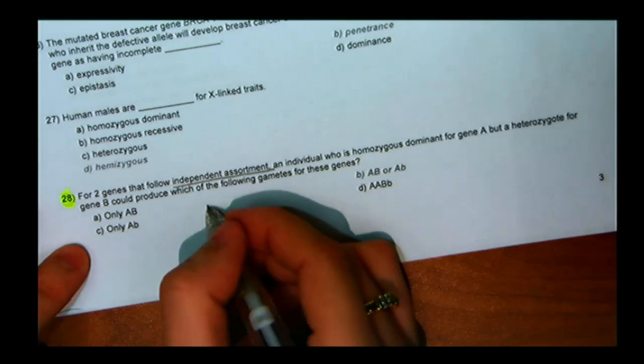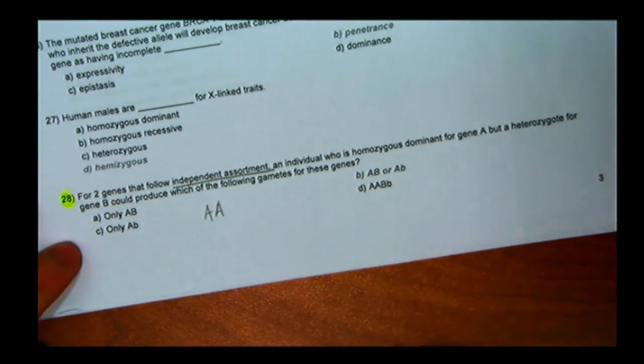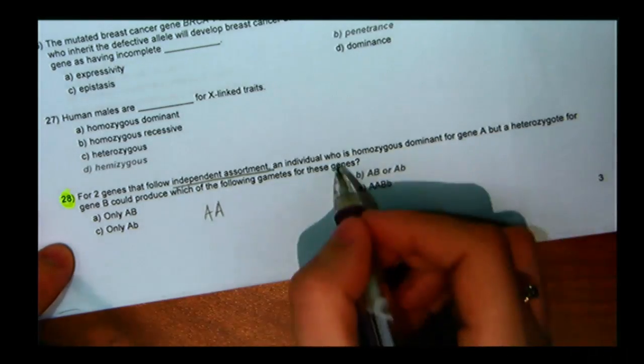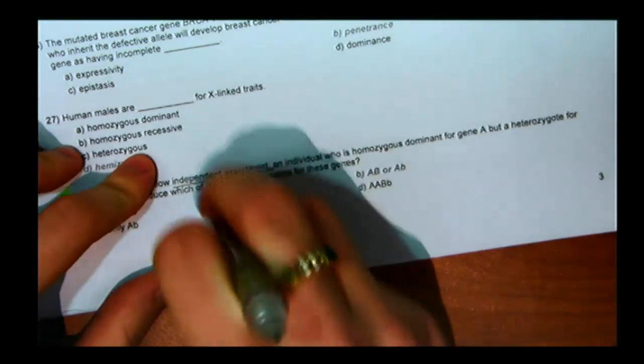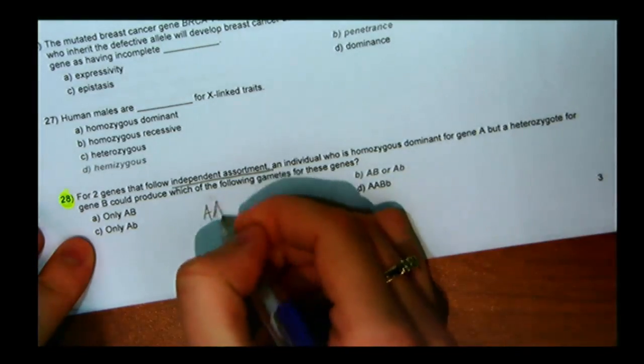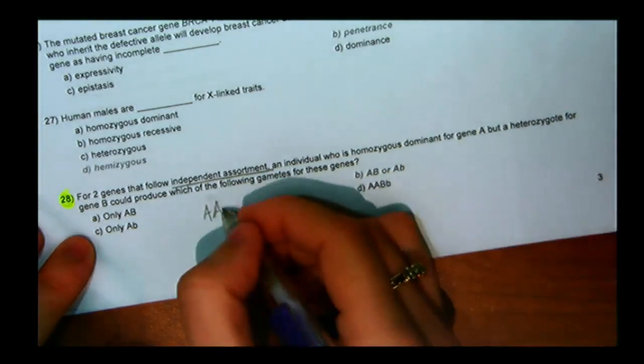You can get only big A's here, so any answer that has little a's isn't correct, but you're not given any. This answer wouldn't be correct because remember you want to go to your haploid number. And you can get a big A joining with a big B, or a big A joining with a little b. So the answer here would be B.